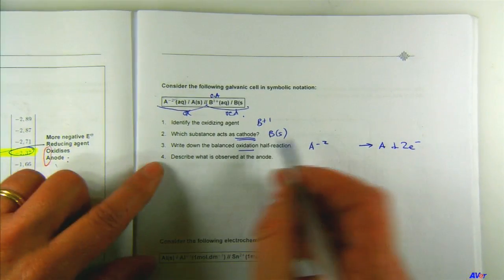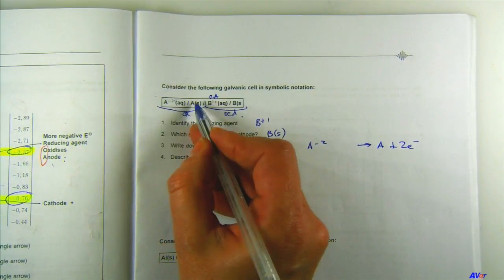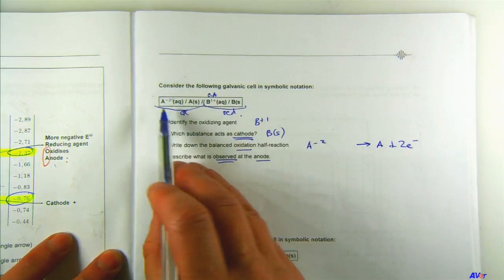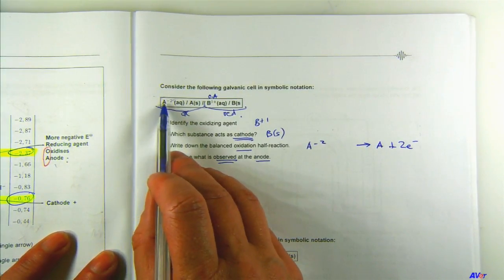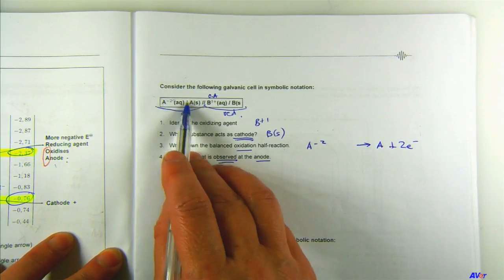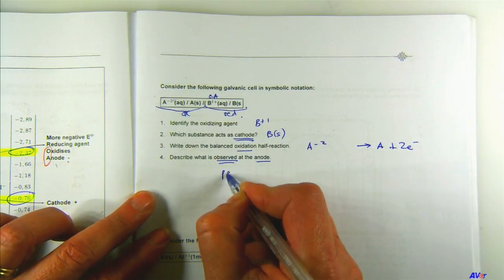Right. Then what will be observed at the anode? This is the anode. What will I see at the anode? Now, what happens at the anode is you start with something in solution, and what will happen to that something in solution? It's becoming solid. So what will I see? I will see a precipitate.